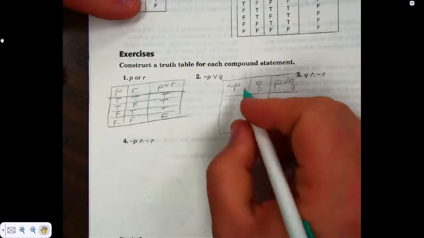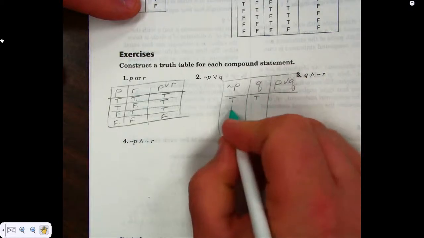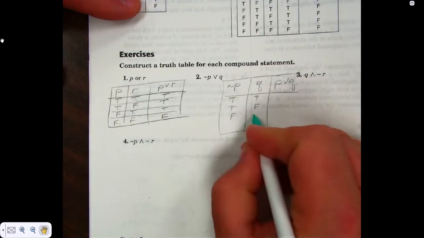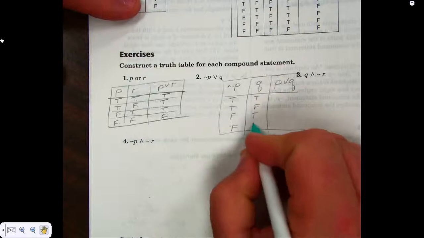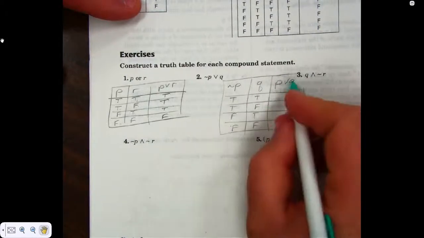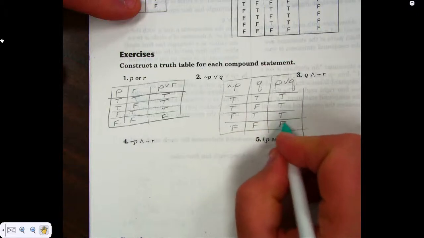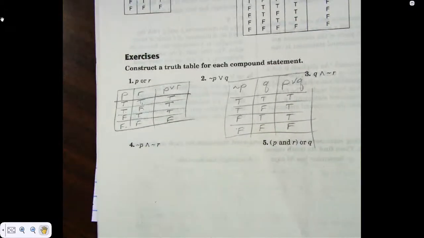Just have to do the possibilities. Possibility that that's true, possibility that one's true, that one's false, possibility that one's false, that one's true, and then what? False, false. This is or, so what is this? True, true, true, that would be what? Not too bad, is it?